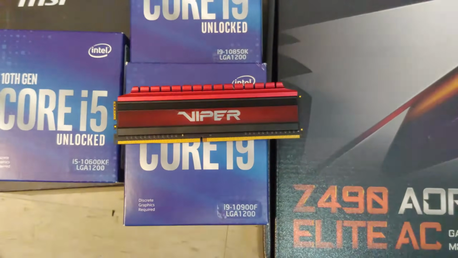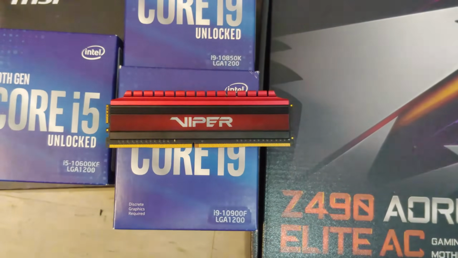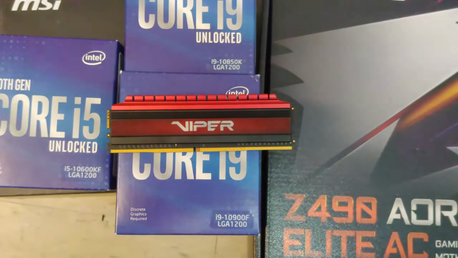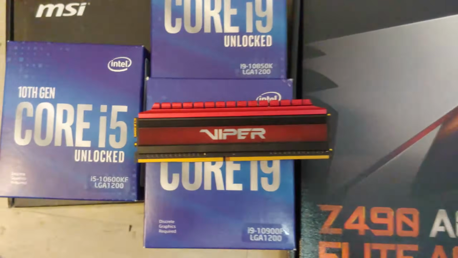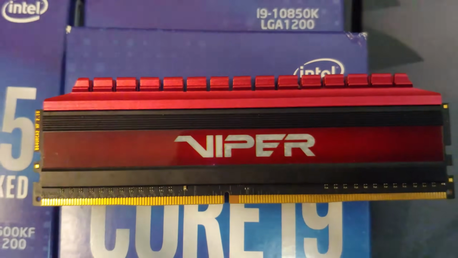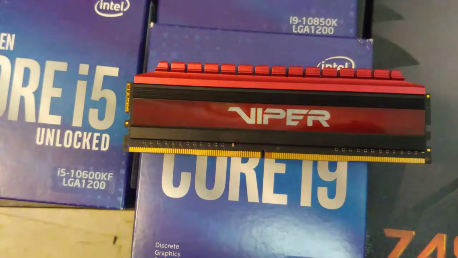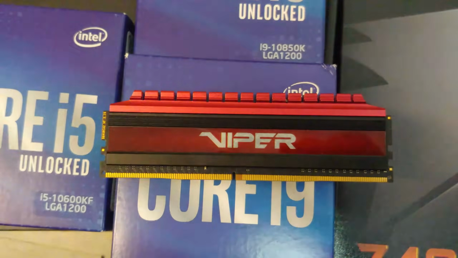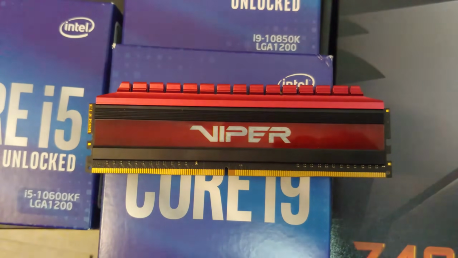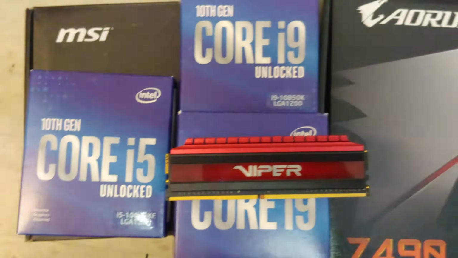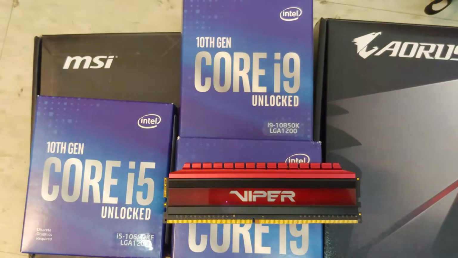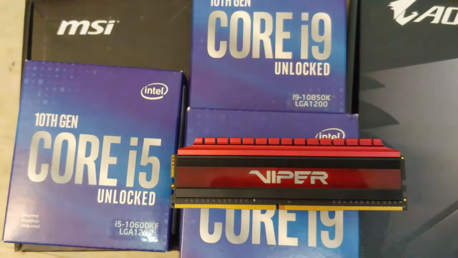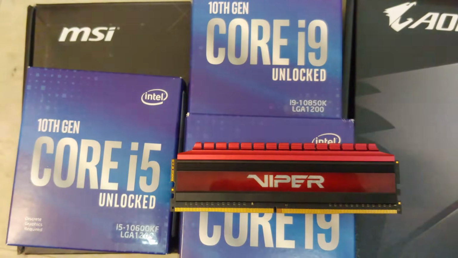Let's take this stick of Patriot Viper RAM. It says it'll run at 3000 megahertz, right? But what is the base clock speed of this? The base clock speed of this RAM is 2133 megahertz. This is a 4 gig stick. We'll talk about the 8 gig in a second, but this is the 4 gig. Base clock speed 2133. So in either of these motherboards, this RAM could actually be overclocked, and you should actually see the XMP pop up.